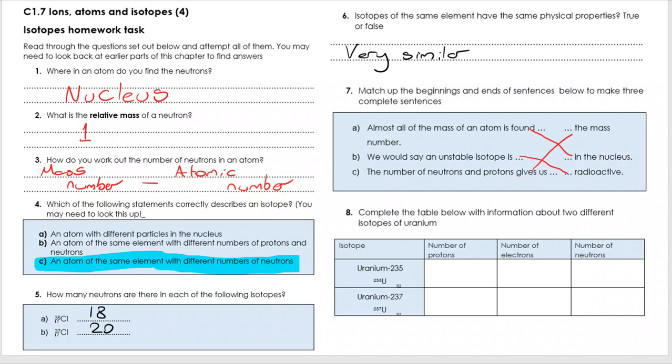Moving on to number 8 here, complete the table below with the information. Well, we have got a number of protons. We can see the atomic number is 92. So both of those are 92. We also know that in an atom, the number of protons is equal to the number of electrons. So for the next column, they are 92 as well.